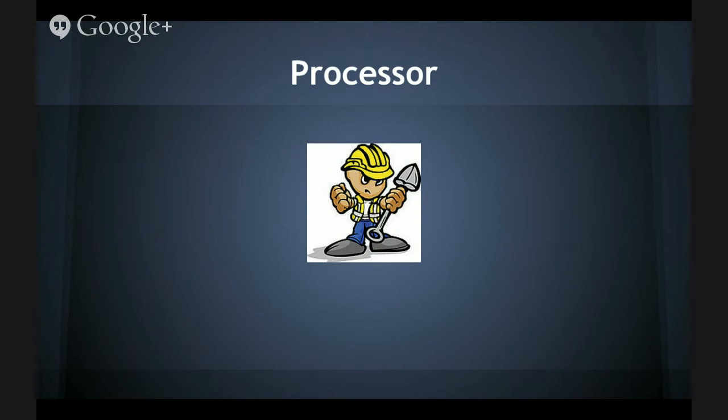Next up is the processor. The processor is the part that does all the work. It's the processor that opens the program you use to watch the movies you have stored on your hard drive. It's the processor that runs the game you play and runs all the other parts of the computer. Without the processor, everything else in the computer would be useless.